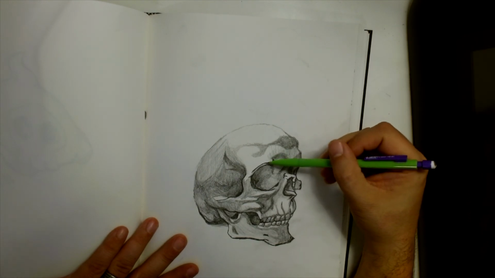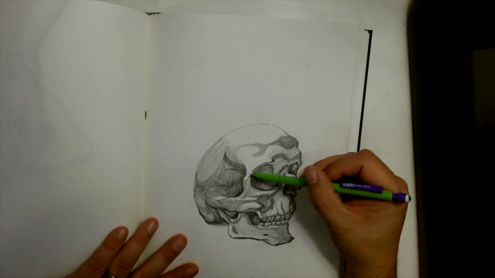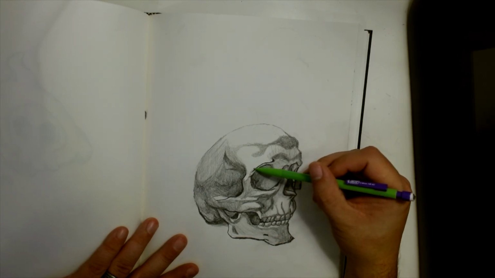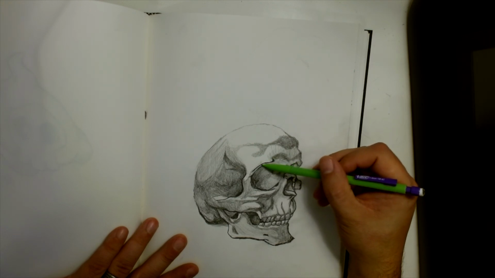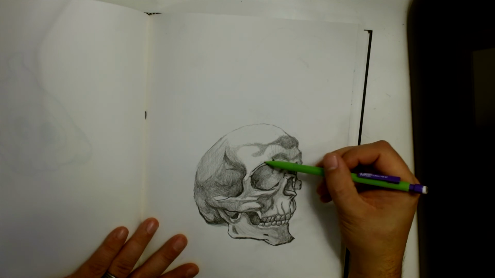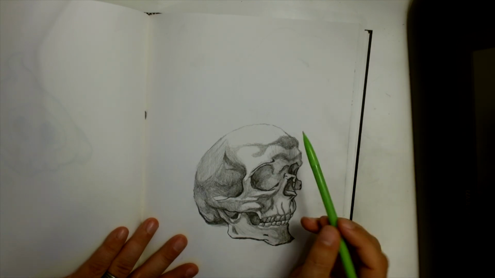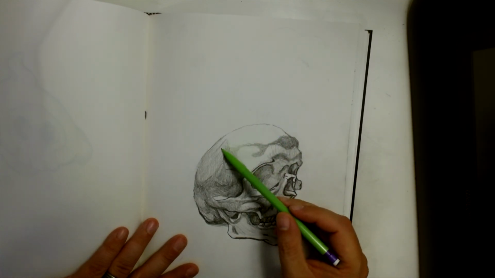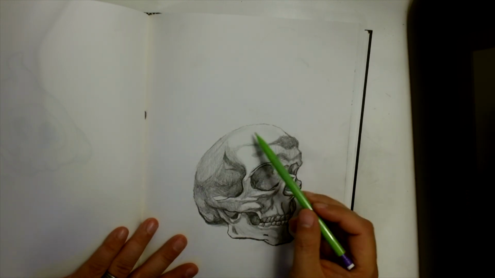All that'll still play into effect. I'm going to add a very light tone across this top ridge here. But yeah, it'll help out, and you'll see how much it works out for you in the end.